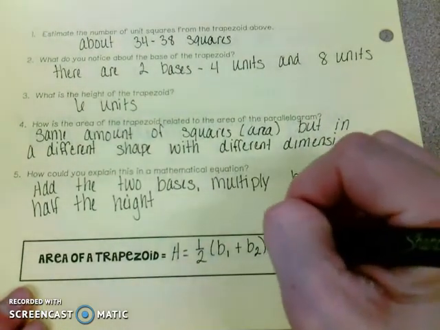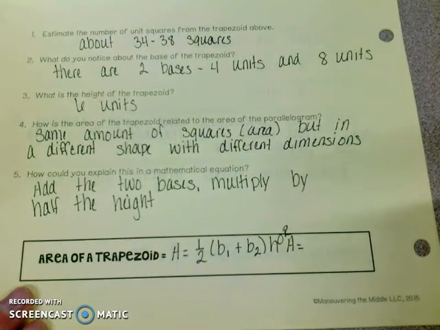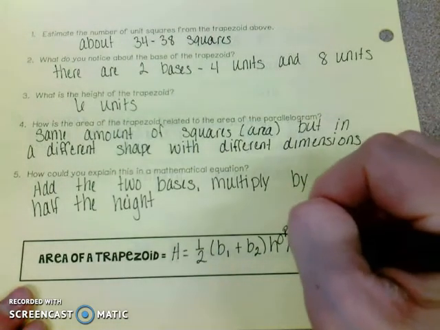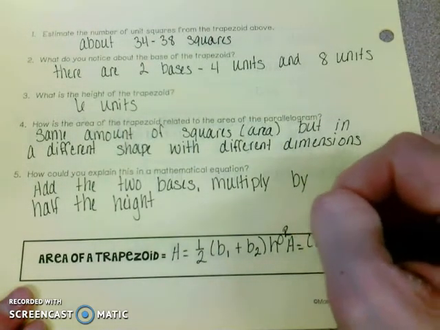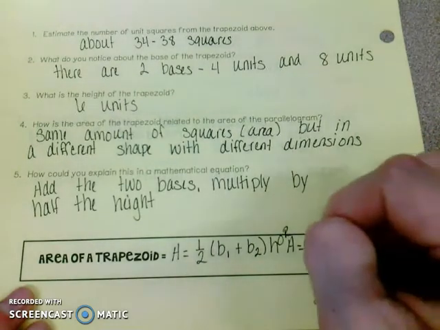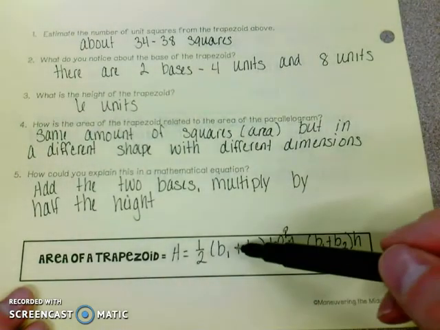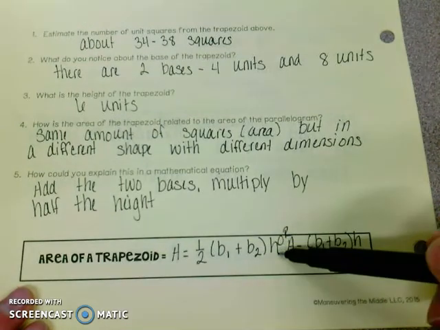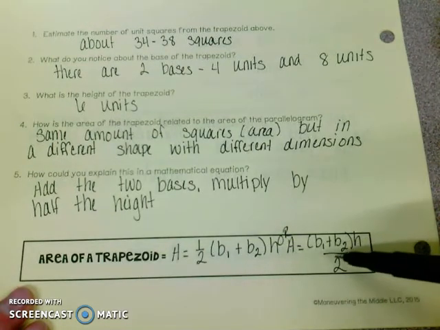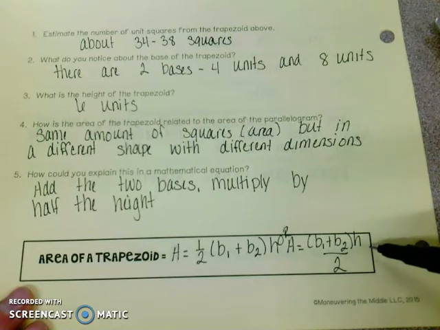You could also think of it as the area being the 2 bases added together, multiplied by the height, and then cut the whole thing in half. So half of base 1 plus base 2 multiplied by the height, or you can think of it as the 2 bases added together, multiplied by the height, and then cut the whole thing in half.